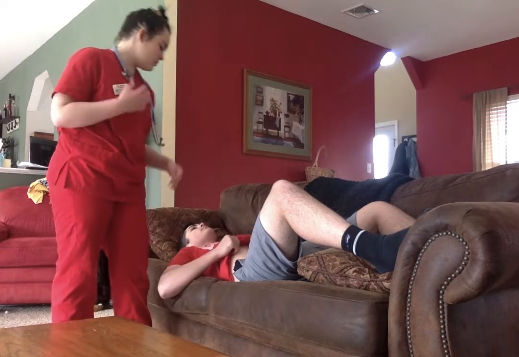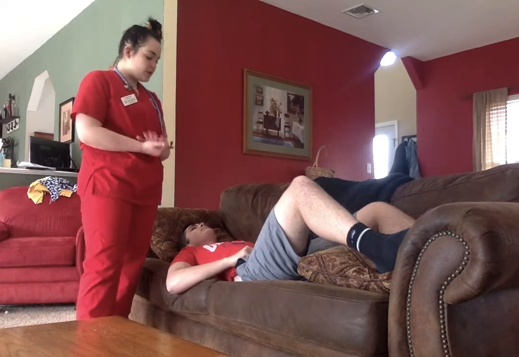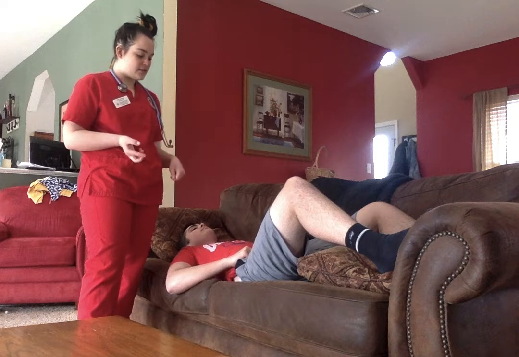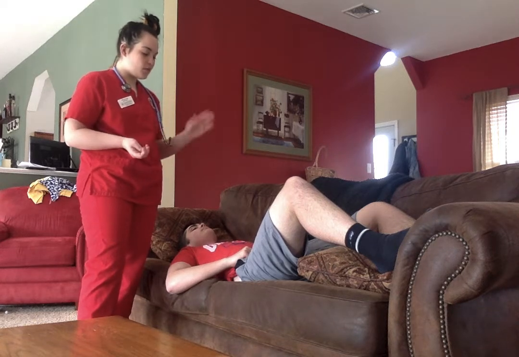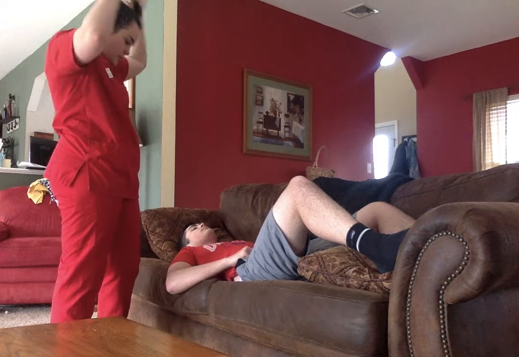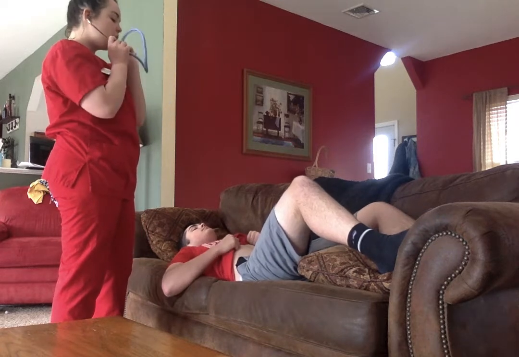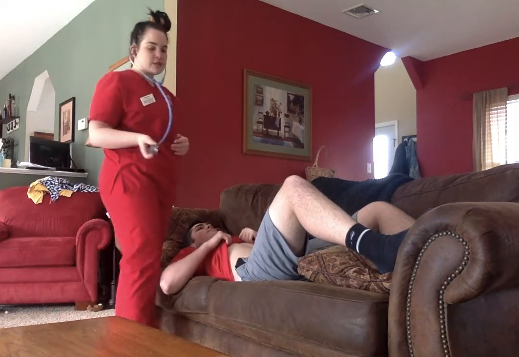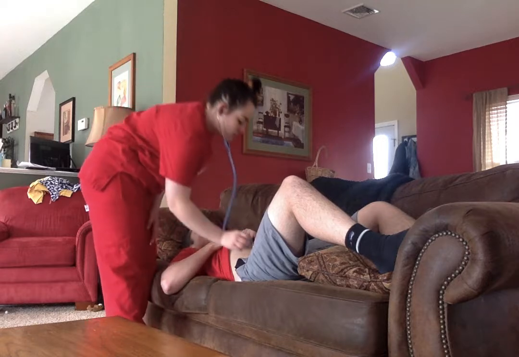Okay, so you could go to that if you'd like. So after I look at the stomach, I'm going to listen to his bowel sounds, starting at the right lower quadrant, working my way around the 4 quadrants. I might auscultate from 20 seconds to a minute.